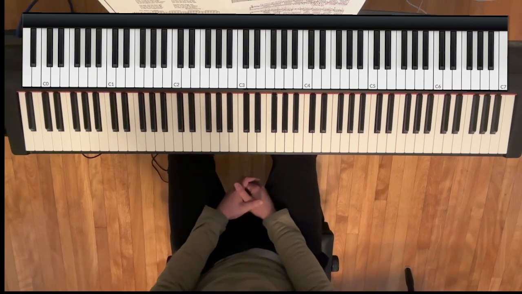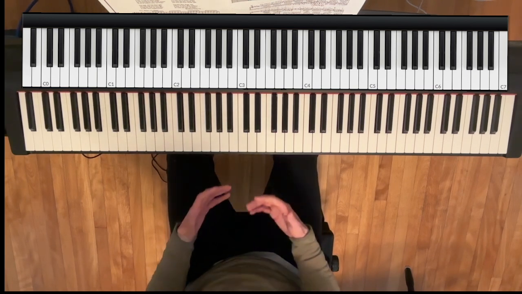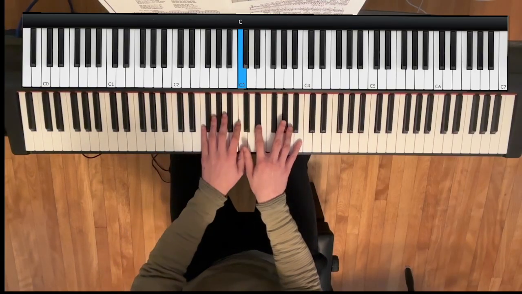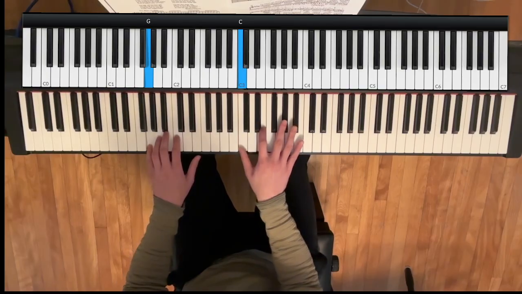First of all, it was much more controlled. Second of all, the voicing was so much better. These notes were all much quieter, so you could hear the melody.